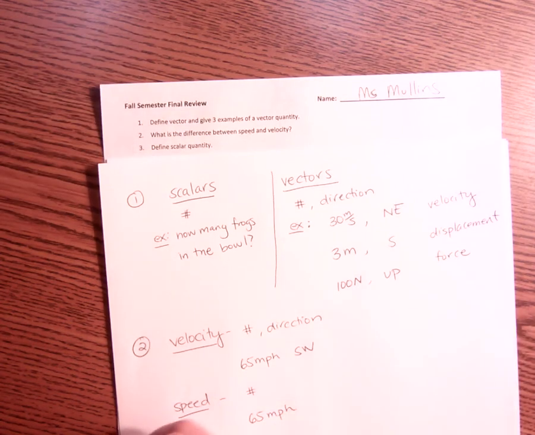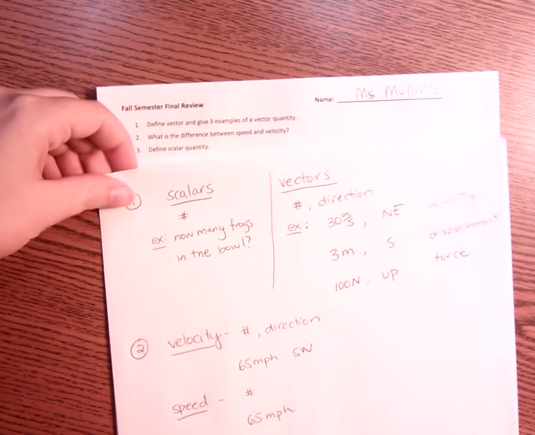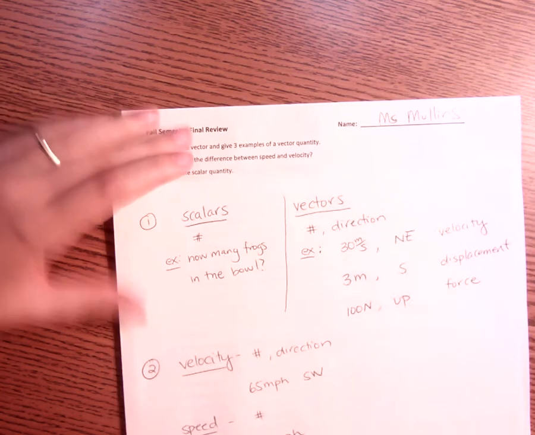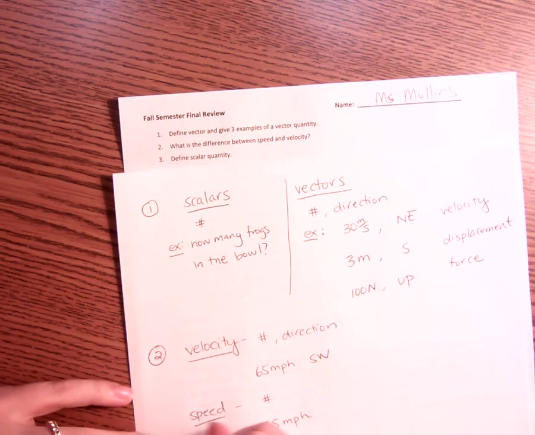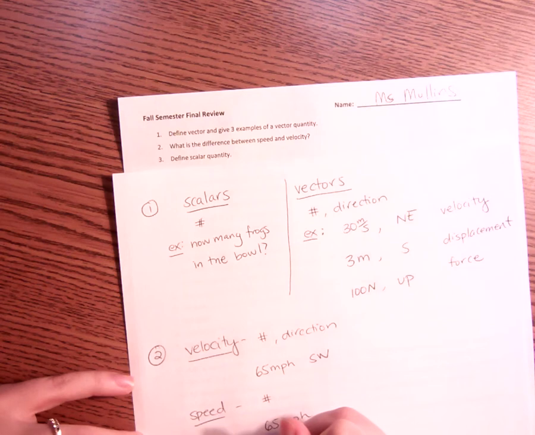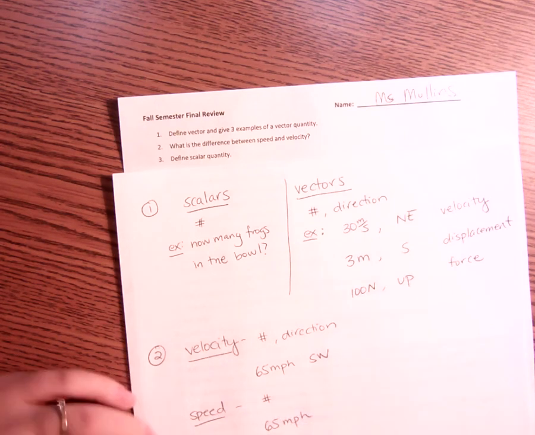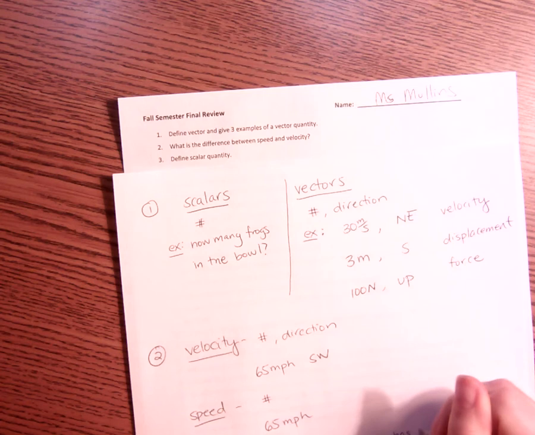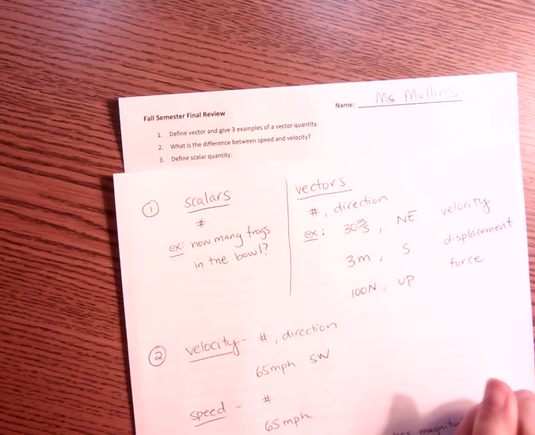We want to define a scalar. Okay, again, I've handled this already, but I'll do it one more time. A scalar is a quantity, an amount that only has magnitude, or number.